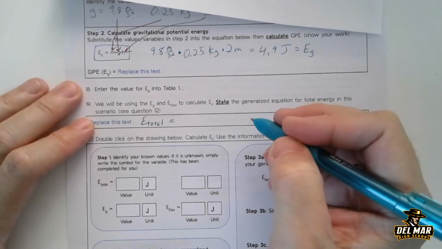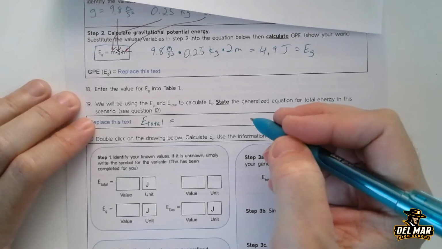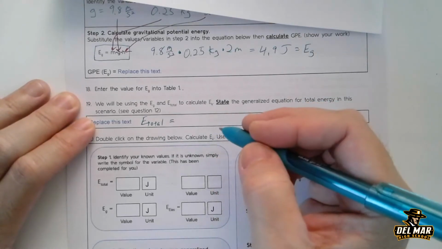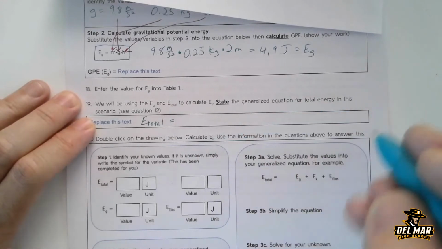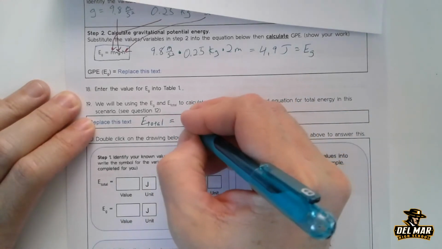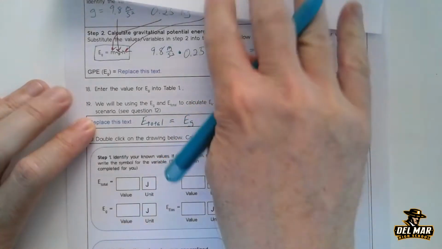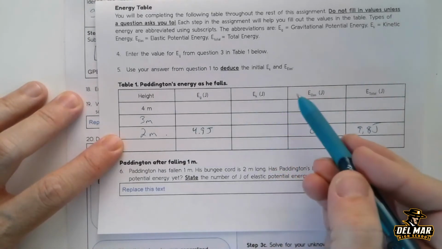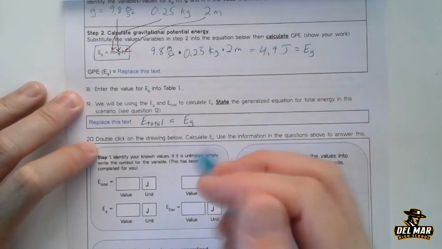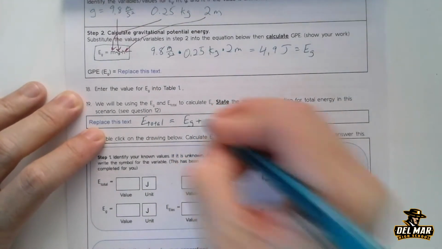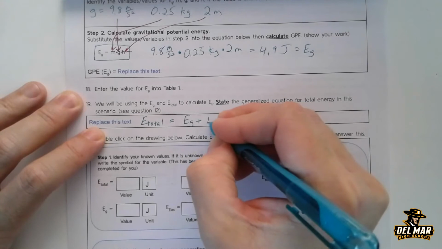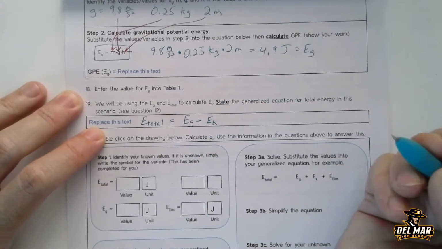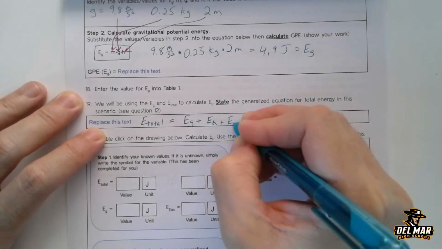a total, remember, is just a sum, which is just addition. So to get total energy, we're going to add up the types of energy. So we would simply take our gravitational potential energy from our table, then we would add our kinetic, and then we would add our elastic. So E total equals E gravitational potential energy plus E kinetic plus E elastic.